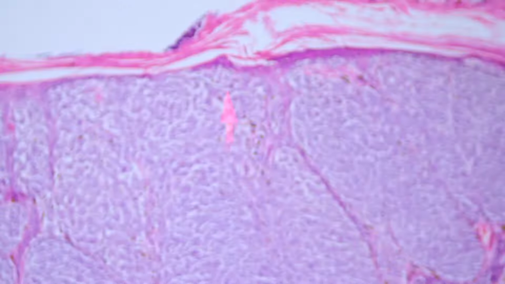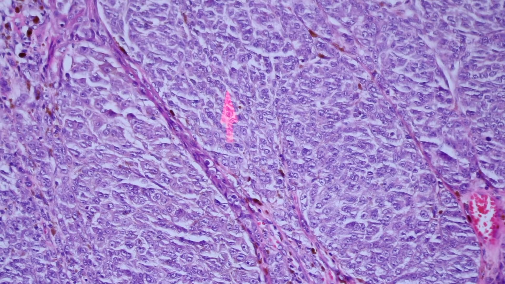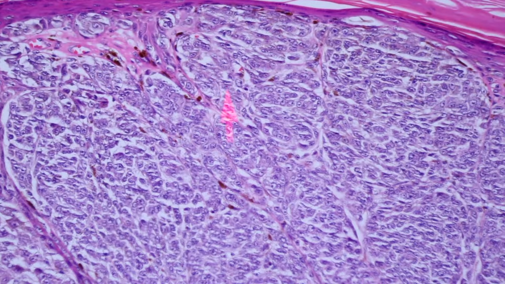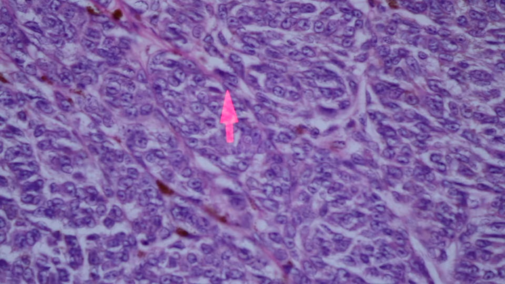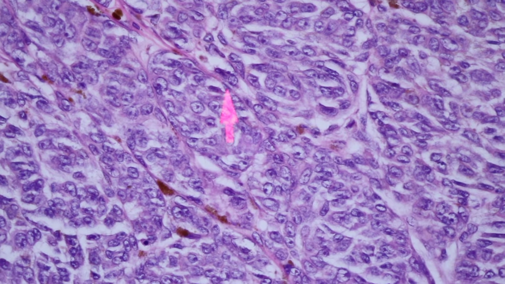Let's go to higher power and look. This one's got a little bit of a cracking artifact here in the midst of the tumor, but I think we can still make the point. We have really atypical melanocytes, big nucleoli, kind of vesicular chromatin in this case.